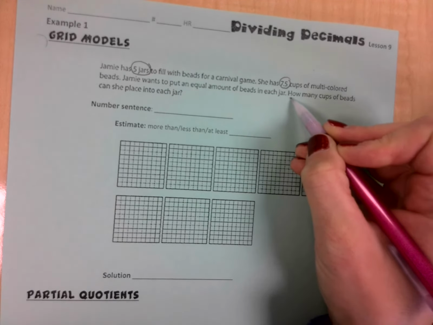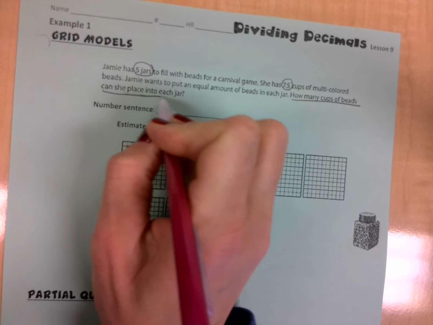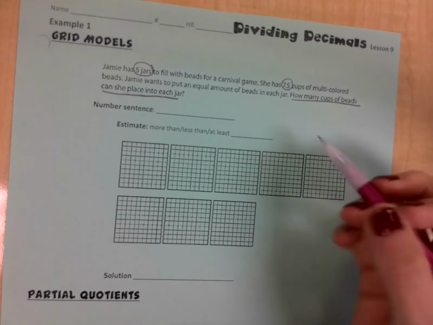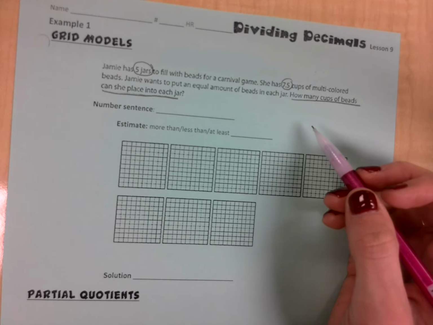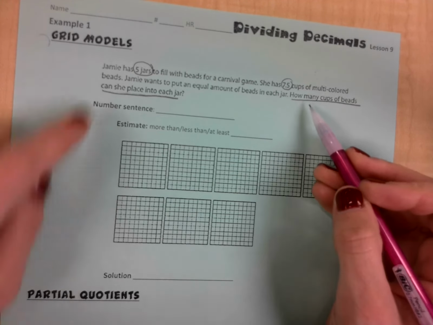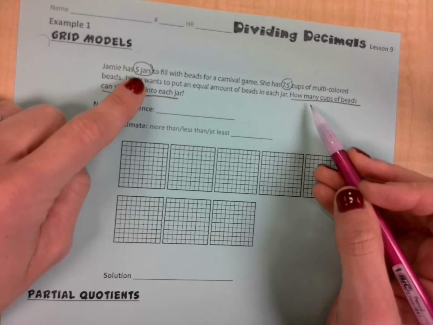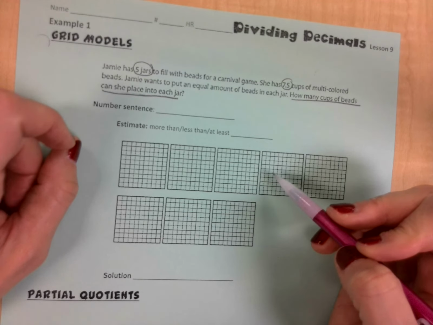The question is, how many cups of beads can she place in each jar? Thinking about this is going to help us understand our actual answer, that value. How many cups of beads? We already have how many groups, so we're trying to figure out how much is in each group.